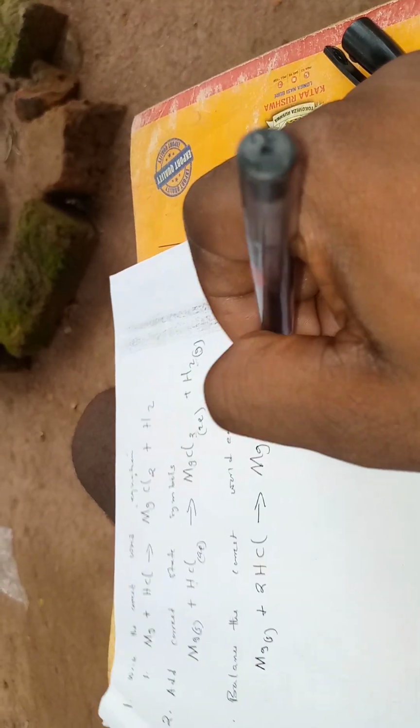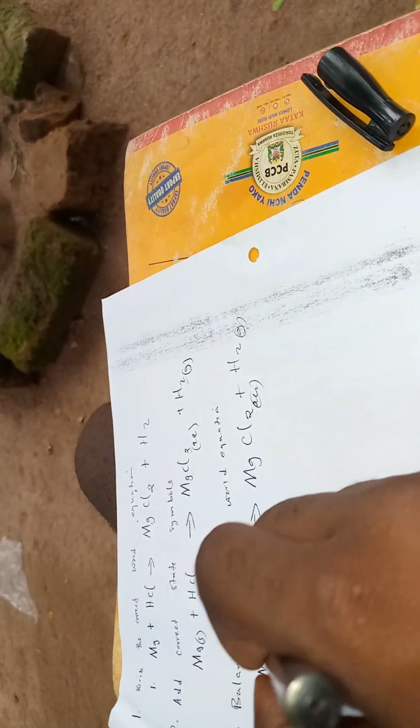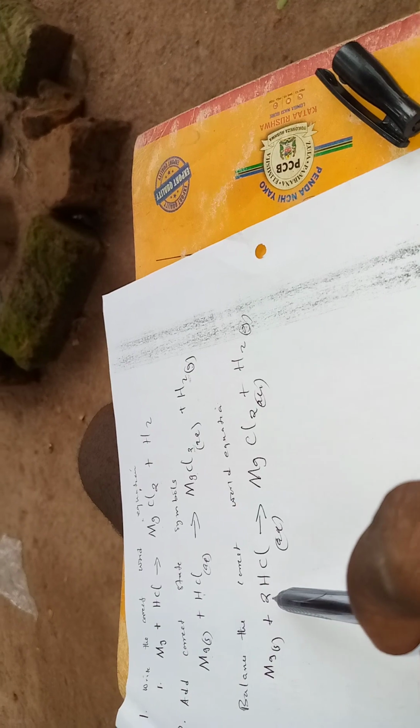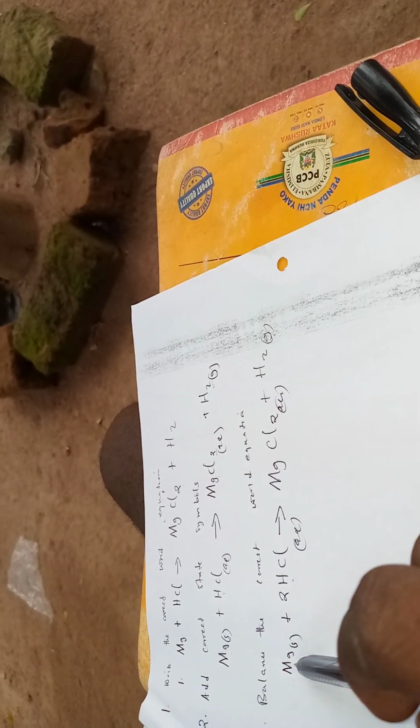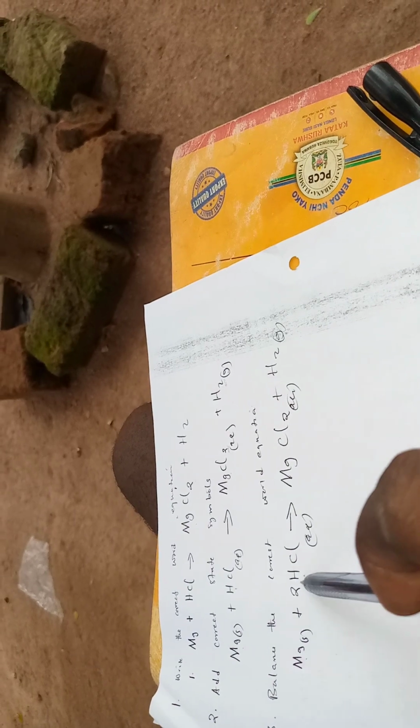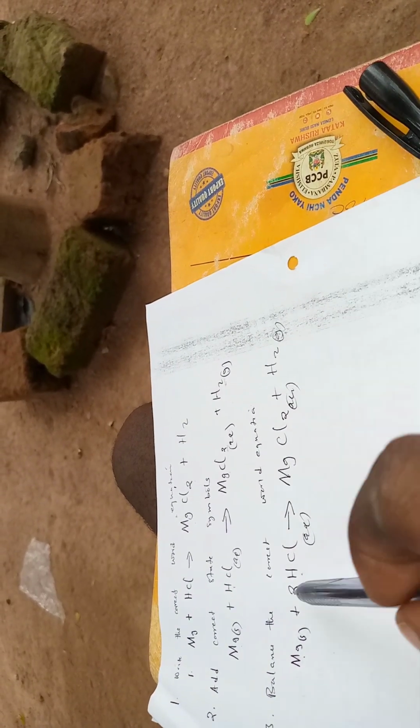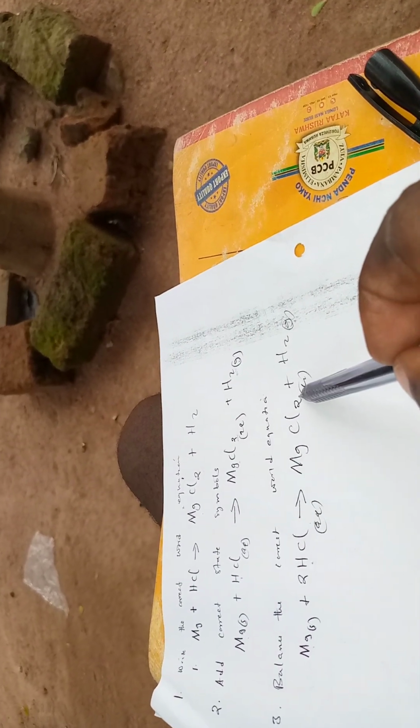This one is in aqueous, this one also in aqueous, and this is the solid. As we have balanced the hydrogen gas here, meaning we have one magnesium, 2 hydrogen, 2 hydrogen, and 2 chlorine, meaning we have 2 chlorine here, the equation is now balanced.